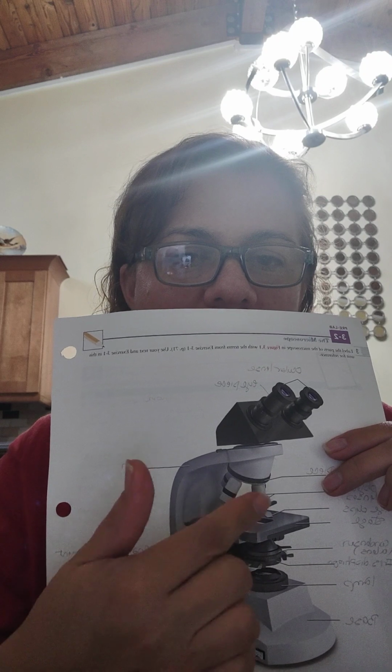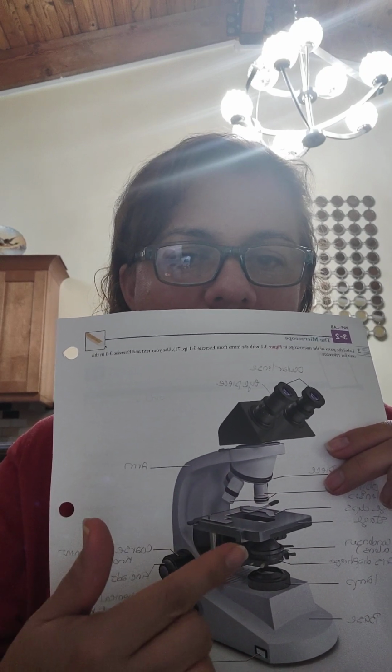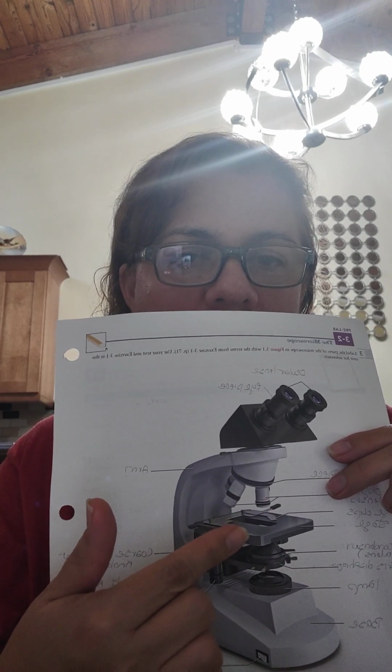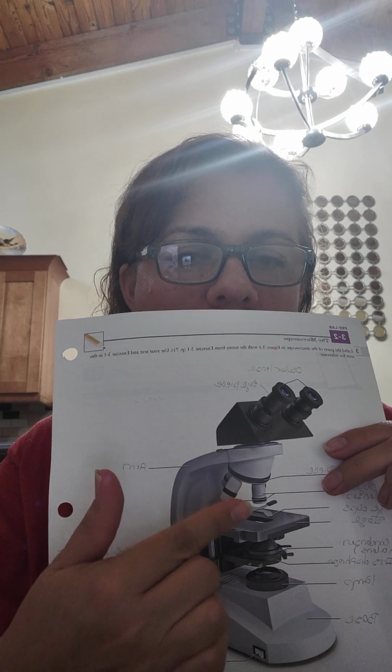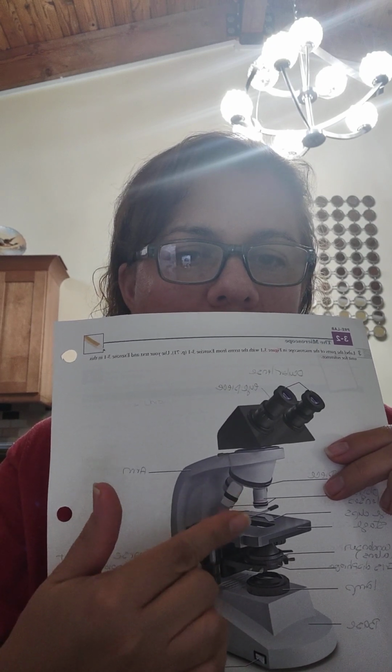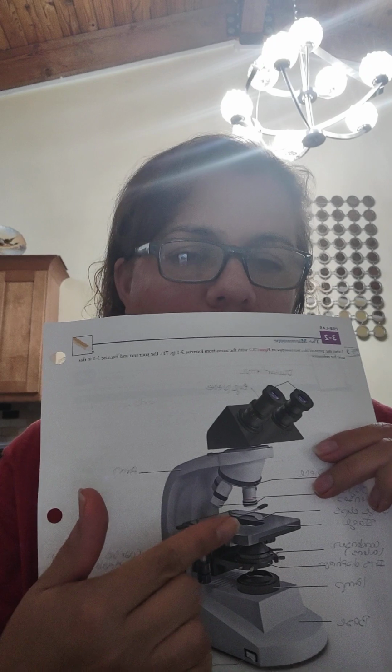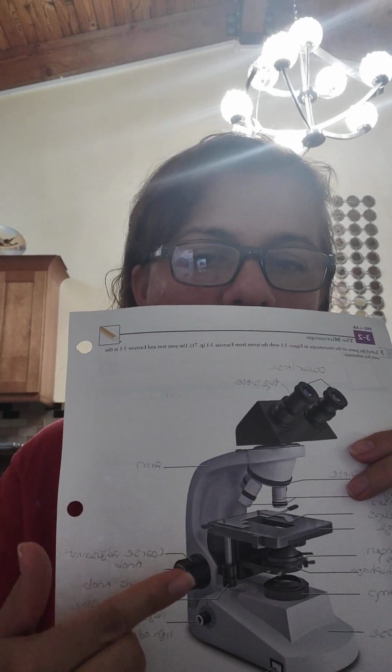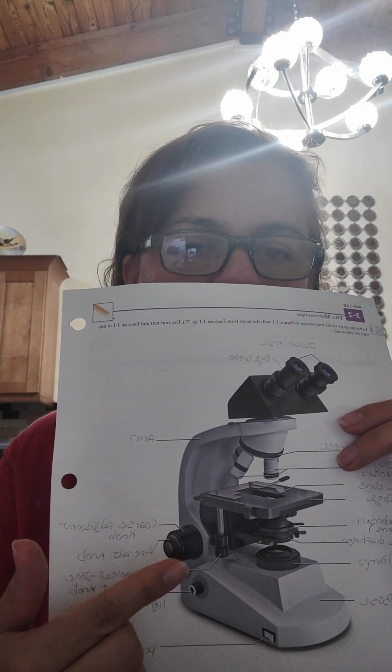So since they are different lengths, you have to move the stage closer or up, I should say higher or lower, according to whatever you need. So this coarse adjustment knob lets you do that.